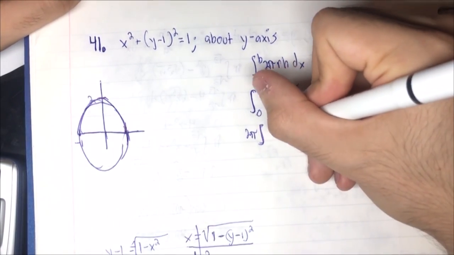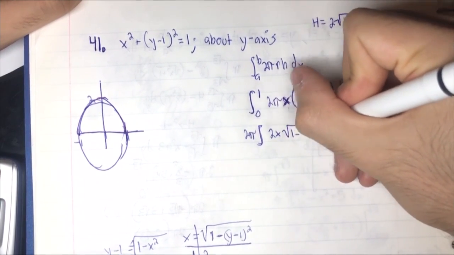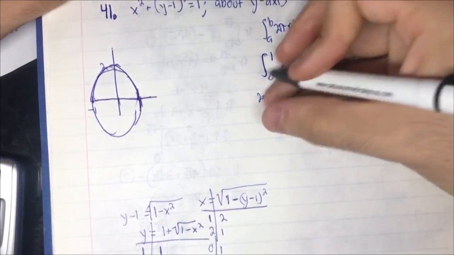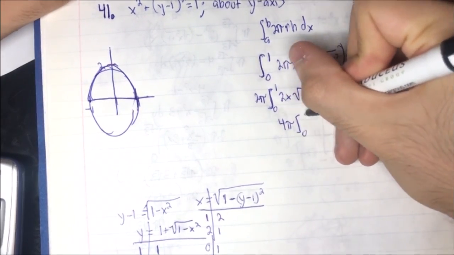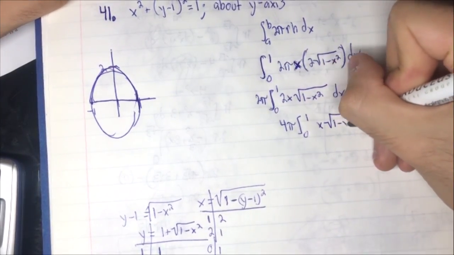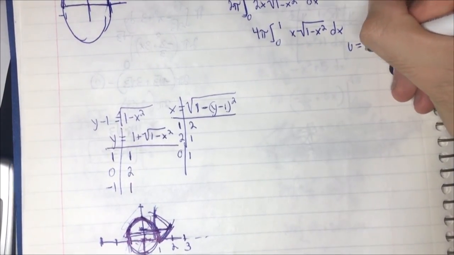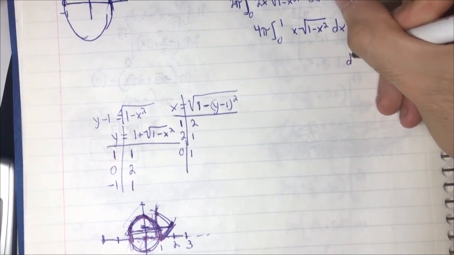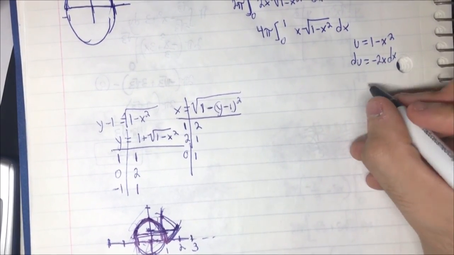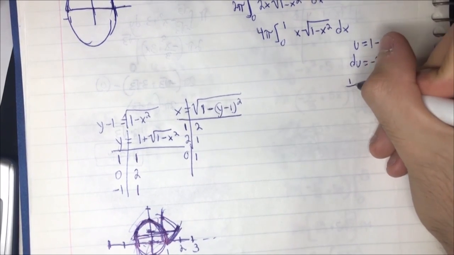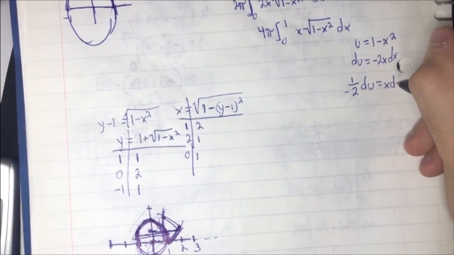So let's see, 2x, just distributing in the x, so 1 minus x squared dx. 0 to 1, we can pull out a 2, so that would be 4 pi, 0 to 1 x, 1 minus x squared dx. You have to do u substitution, so u is equal to 1 minus x squared. So du is equal to negative 2x dx. And then you have to divide both sides by negative 2, so negative 1/2 du is equal to x dx.